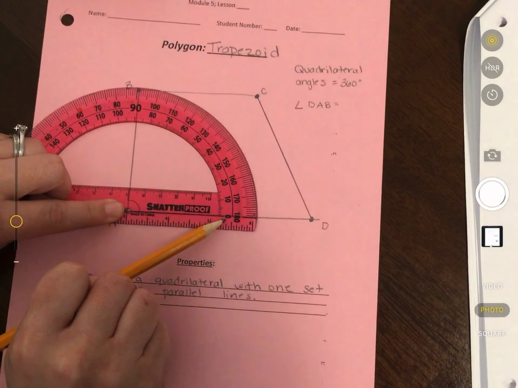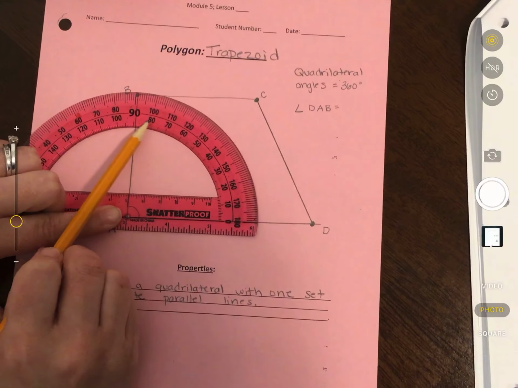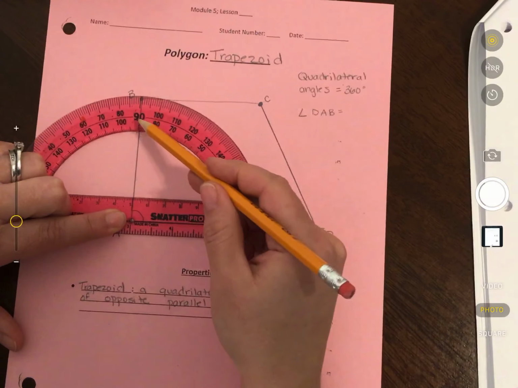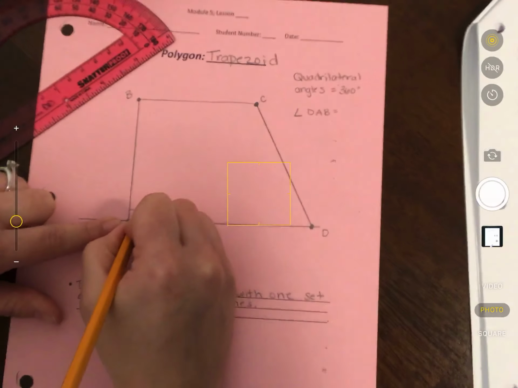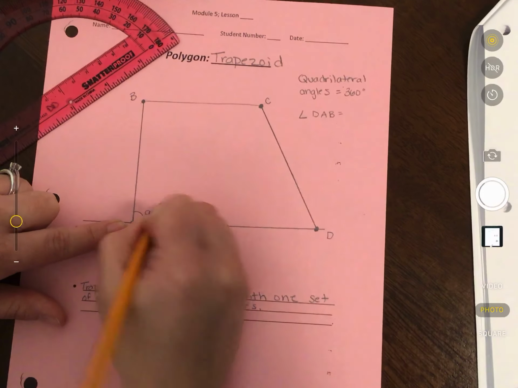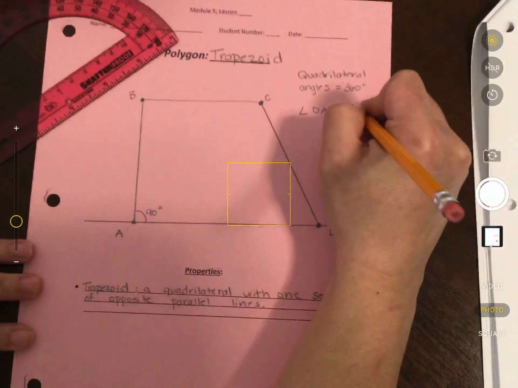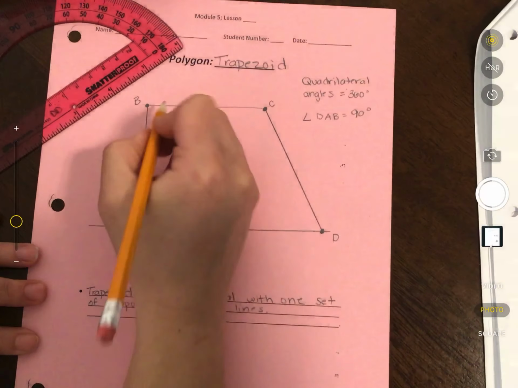And it's pointing at 0. So now I count from 0 all the way up till I cross my other line, and this angle is 90 degrees. So here's my angle, and I'm going to write 90 degrees. So angle DAB is equal to 90 degrees.